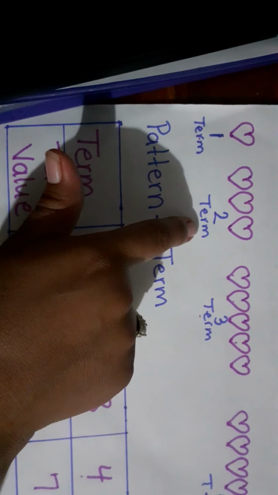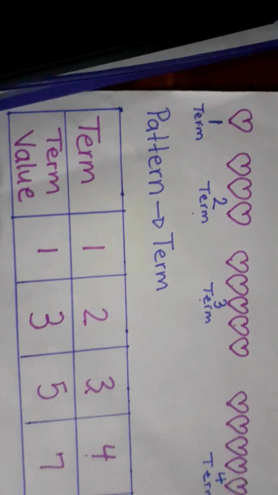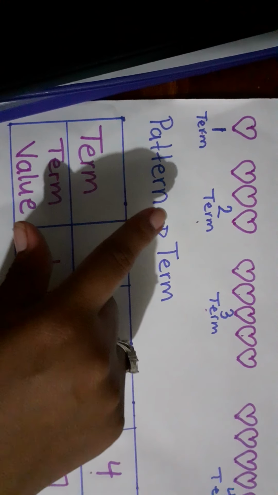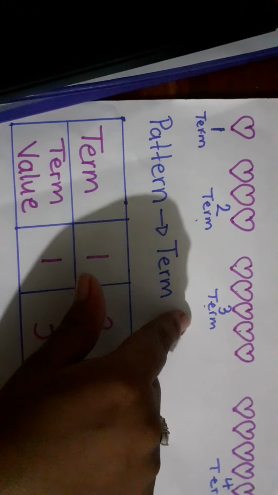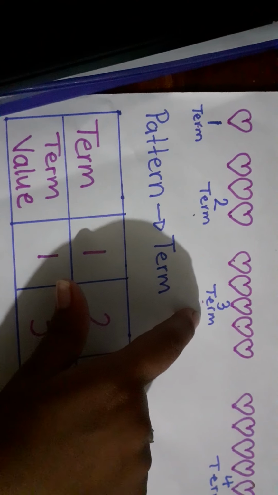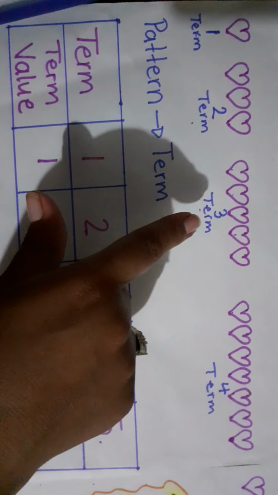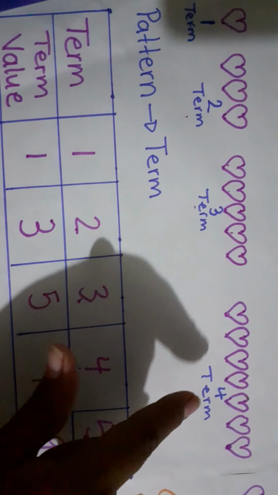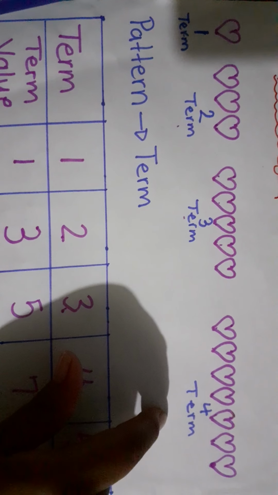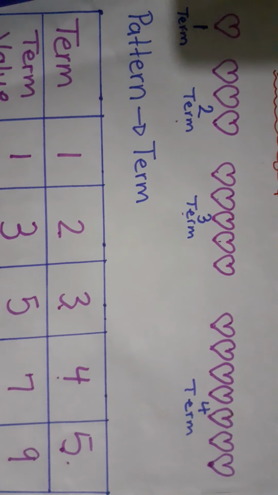Now, from the second term to the third term, how many hearts were added? 2 again. So, from this to this one, 2 more hearts were added. Now, from the third term to the fourth term, how many hearts were added? The answer again is 2. 2 hearts were added.